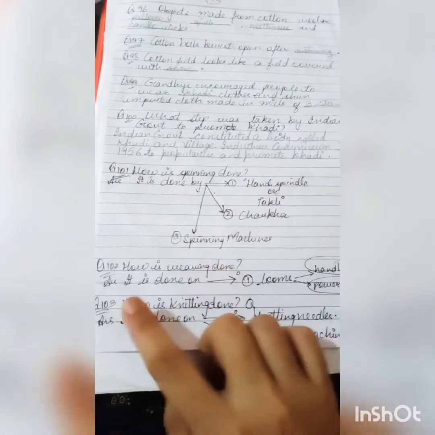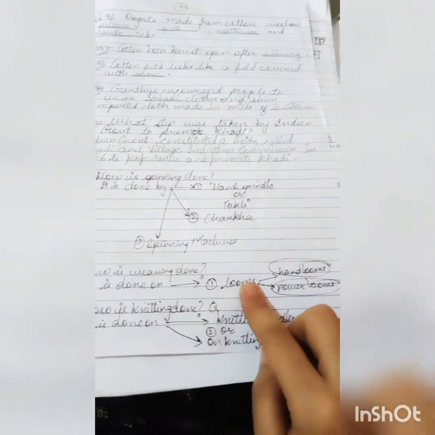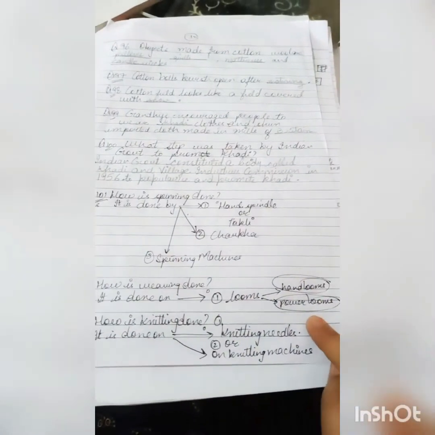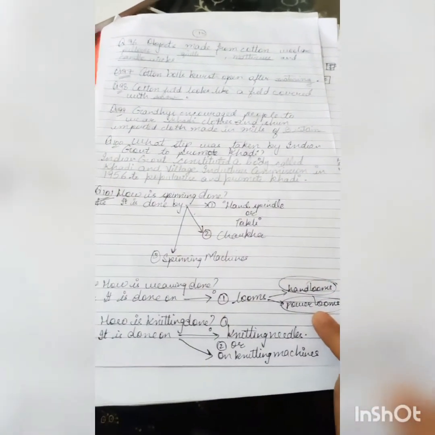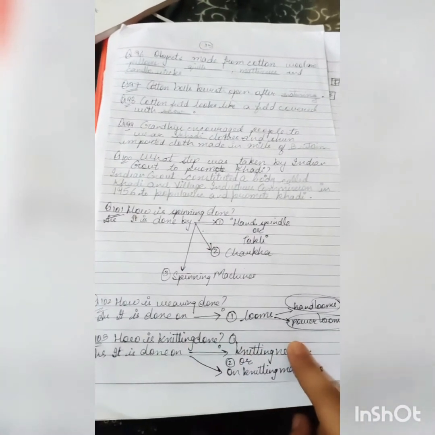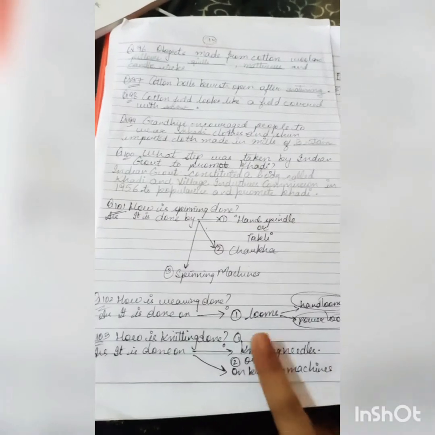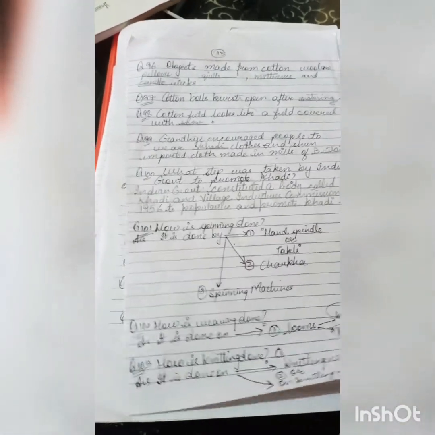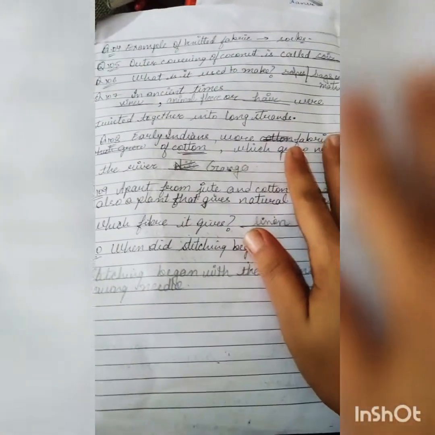How is weaving done? Weaving is done on looms, and looms can be of 2 types, hand looms or power looms. So hand looms on small scale and power looms on large scale. How is knitting done? Knitting is done by 2 methods, knitting needles on a small scale, which we do with hand, or by knitting machines on large scale. Now the next one. Examples of knitted fabric. Give one example. So we can say socks or sweater or gloves, anything.